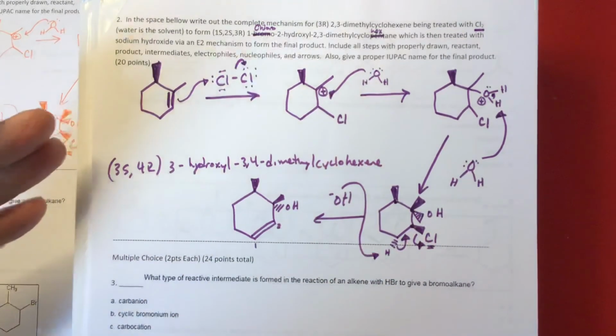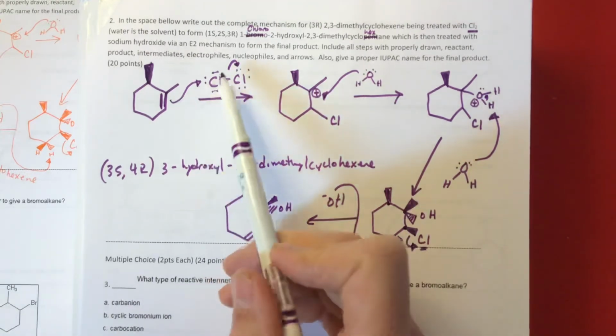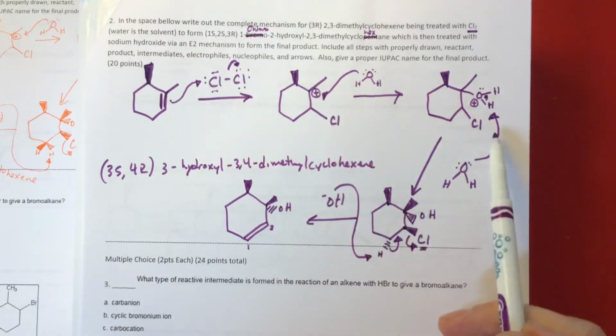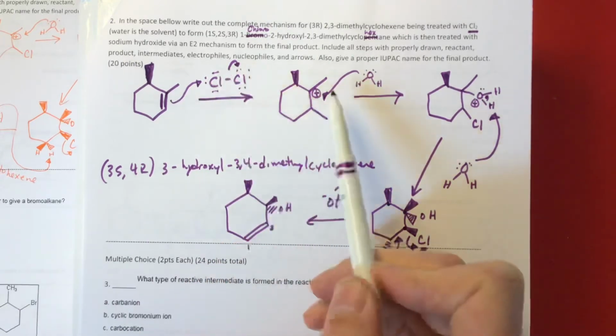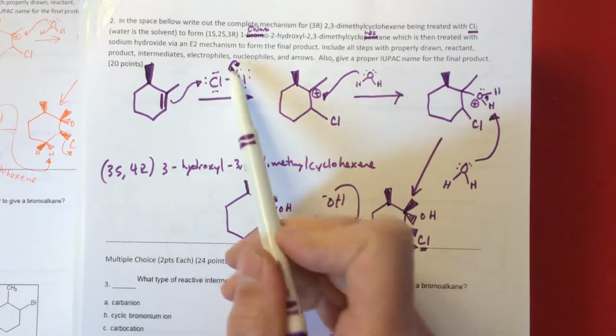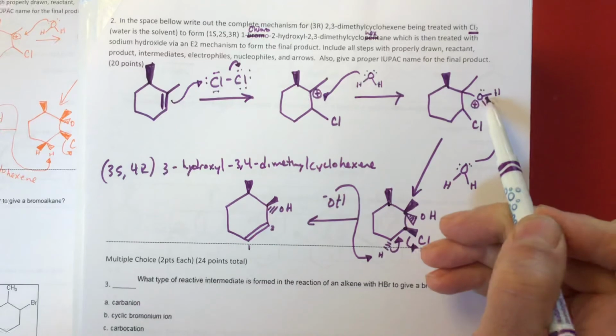Okay, so this was worth 20 points. Let's start with all of our arrows. Every arrow is going to be worth 2 points. So we've got 1, 2, 3, 4, 5, 6, 7, 8. So each proper arrow is 2 points: 2, 4, 6, 8, 10.